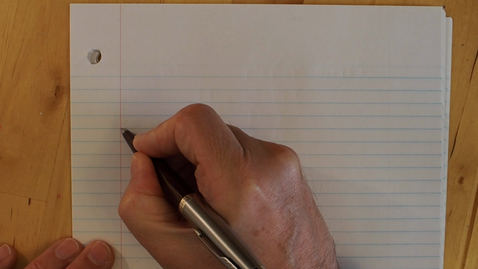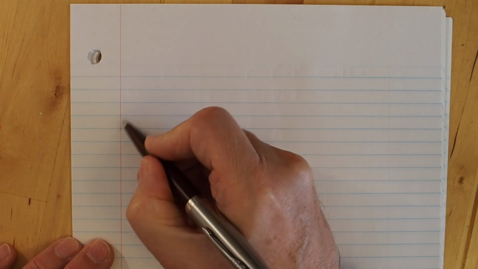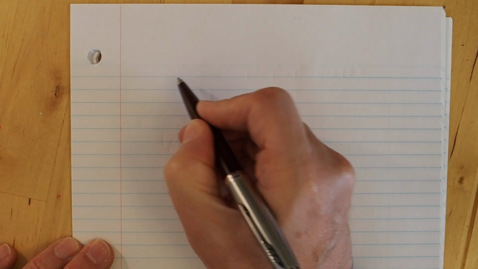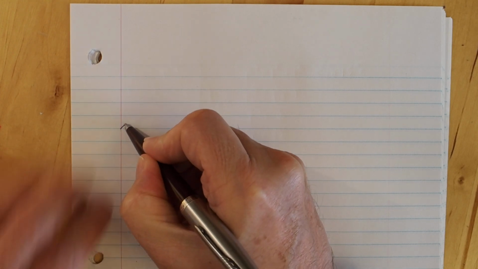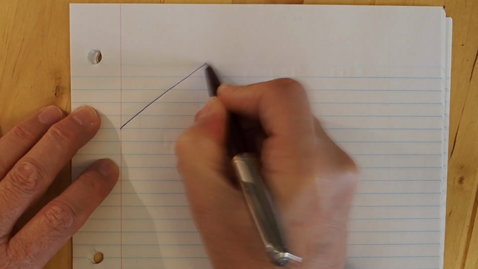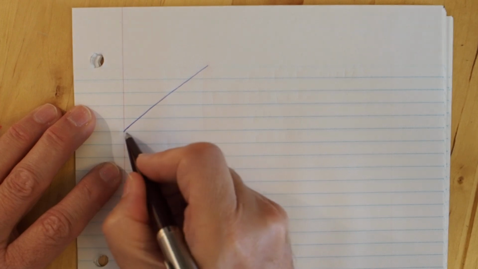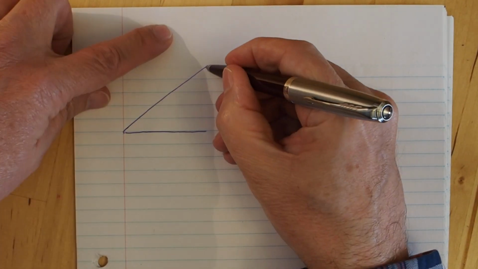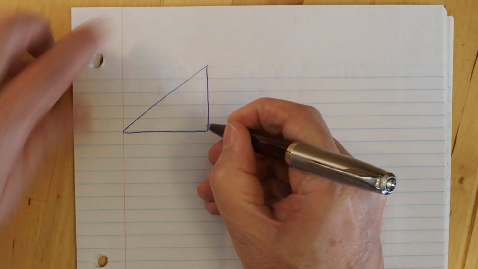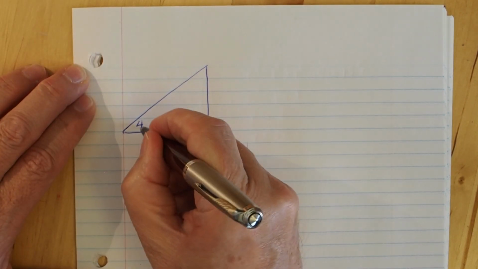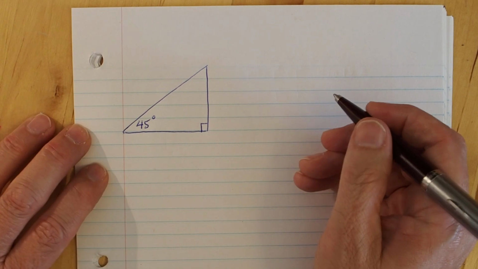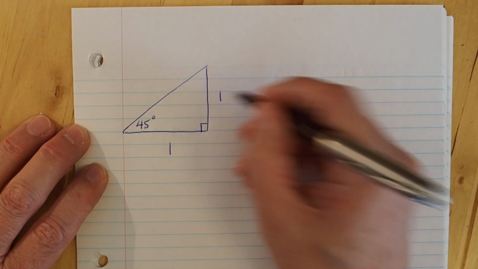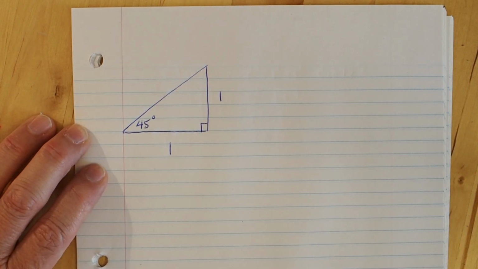To construct the first of the two special triangles, draw a 45-degree angle. Pretend that you are, for example, connecting the lower left vertex of a square to the upper right vertex. Draw the triangle like this by putting in the horizontal side and the vertical side. That creates a 90-degree angle here, and this is a 45-degree angle. That would imply that this side is the same length as this side. Let's just call them 1 and 1 for now.